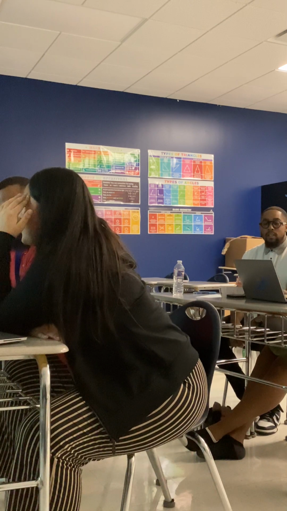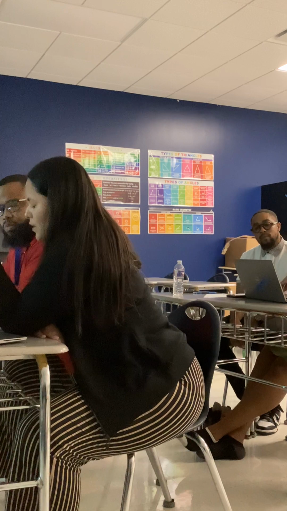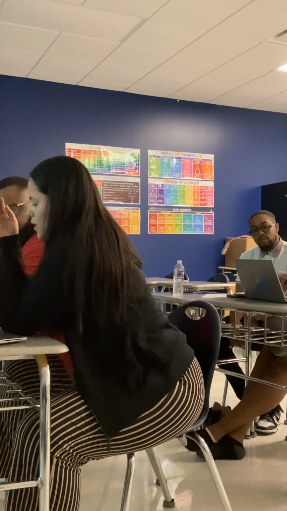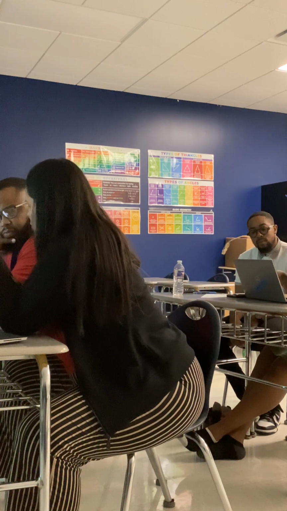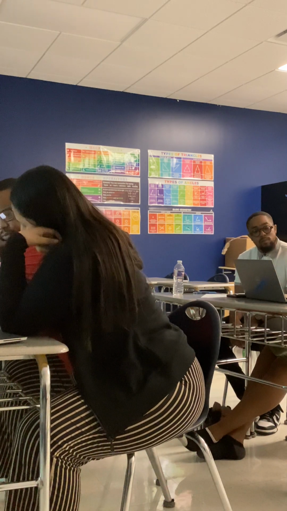So they will read these numbers. Some of them they will get in different forms, like written form, standard form, expanded form. They will have to know how to put that number in standard form, and they really use the place value chart, which they did before, to compare it.